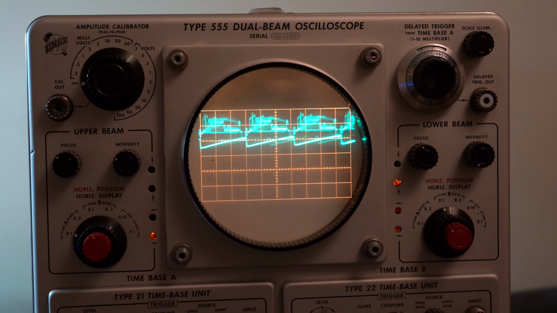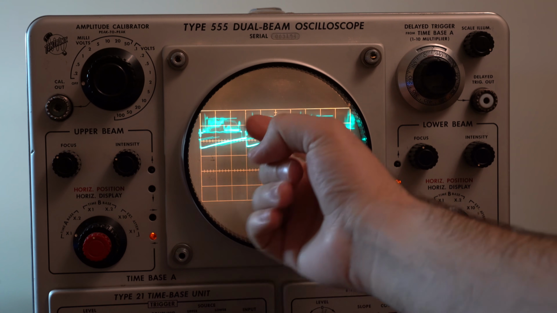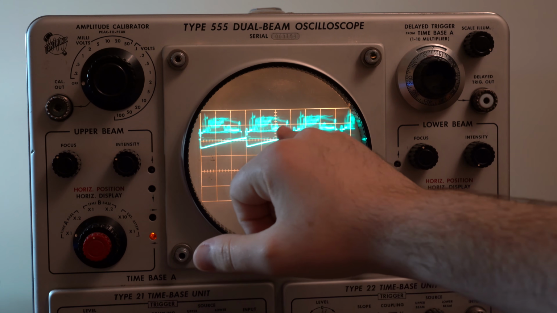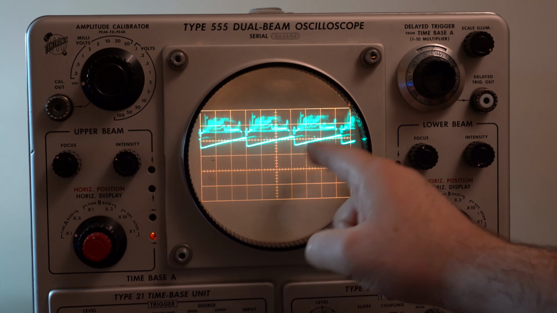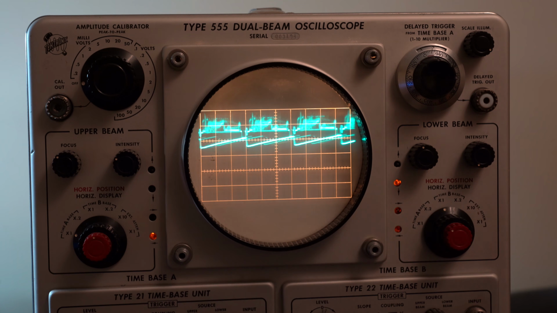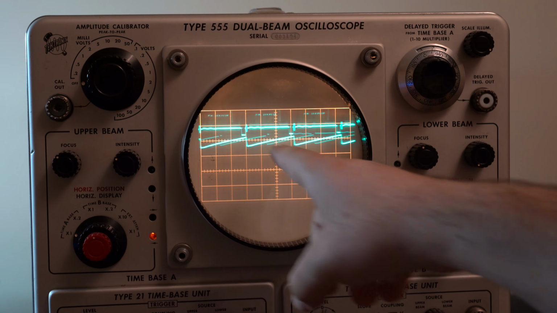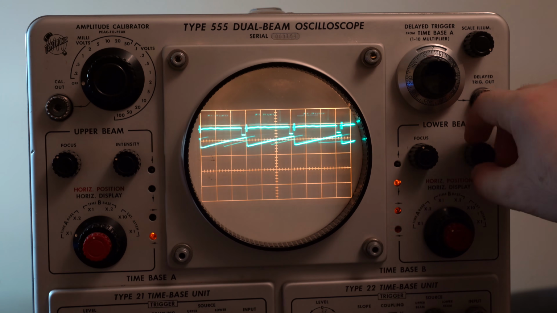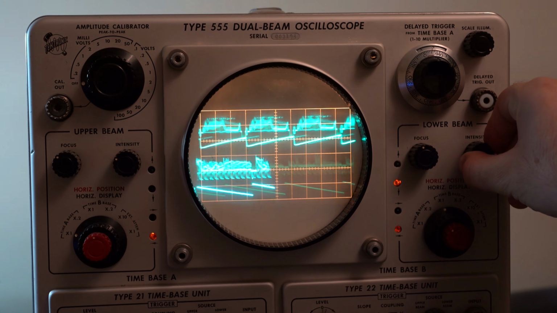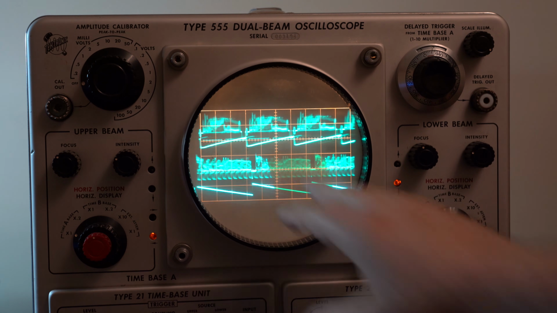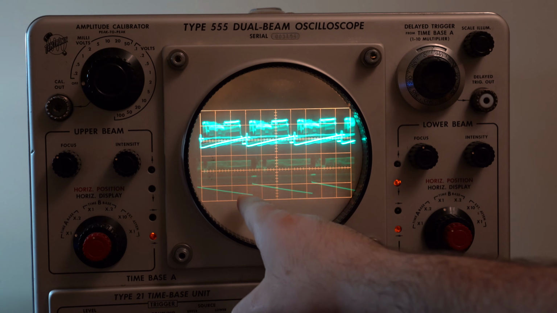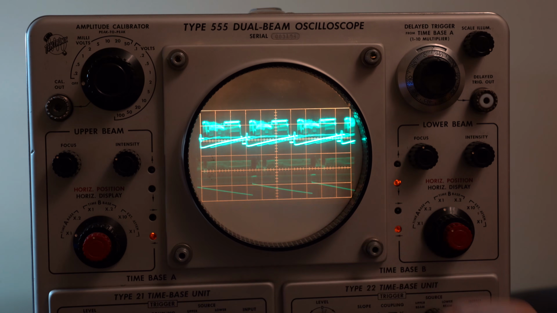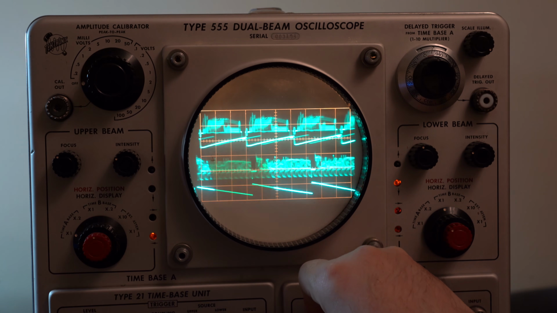Here's the output of the sync separator board. With this time base we are synchronized onto the line rate of the video signal, and as you can see we have a sawtooth that is synchronized to our video signal. So we have one sweep per every single line. And we can also have a look at the vertical. Here this time base is synchronized to the vertical rate, and as you can see we have another sawtooth which is in sync with the vertical, which is much slower.